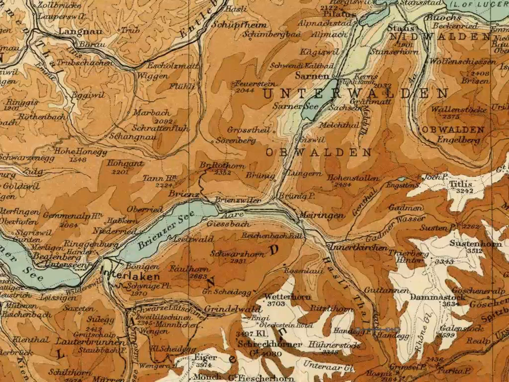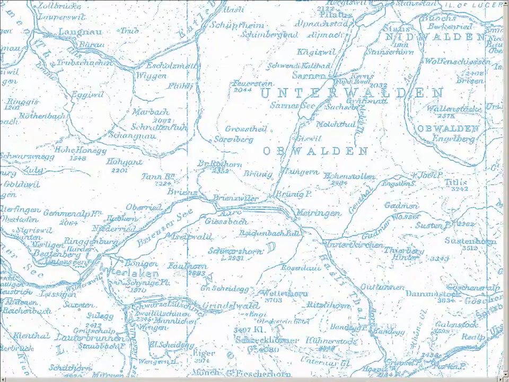Here are some examples of very preliminary work we're doing with automatic vectorizing programs, taking this Bartholomew map of Switzerland from 1922, putting it into R2V, which is a pixel-based vectorizing program. It automatically creates database information on the names, the rivers, the water bodies.